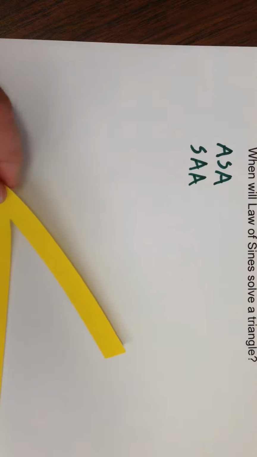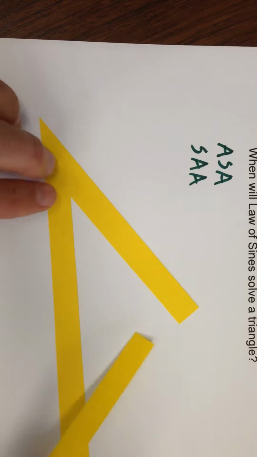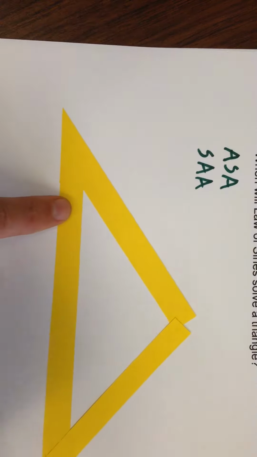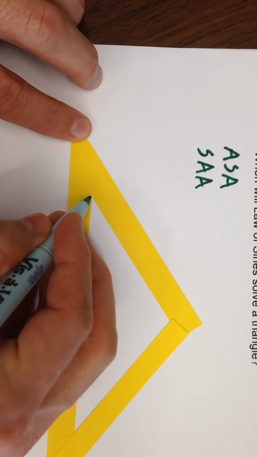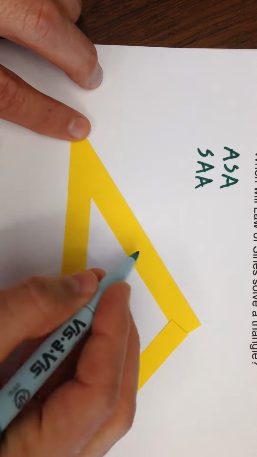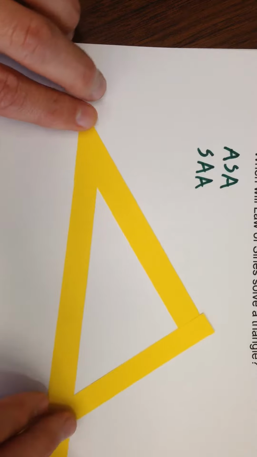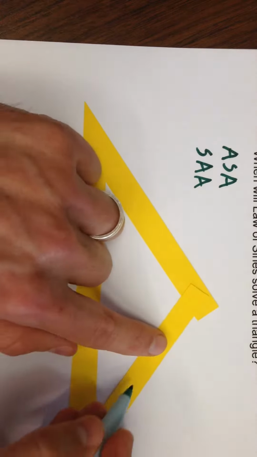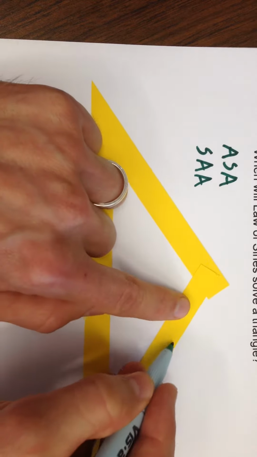So there's one last place where law of sines will apply, and that is the situation where you have, let me get this straight, let me start here with this side length.